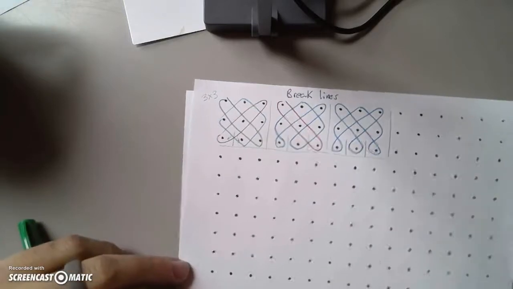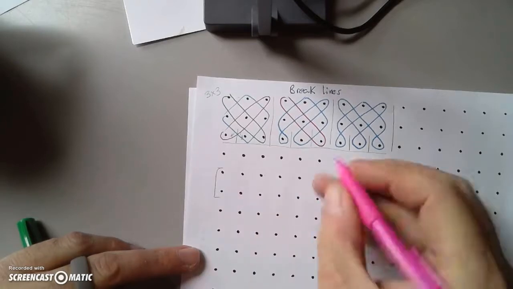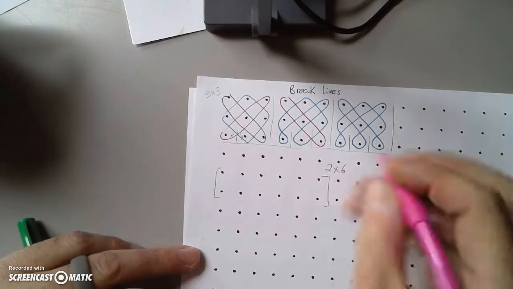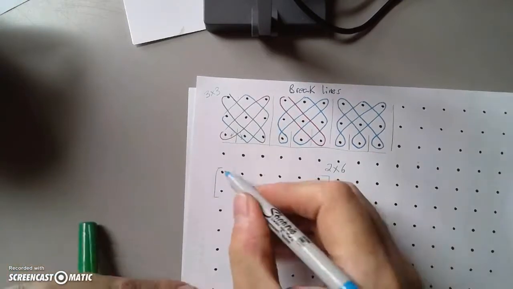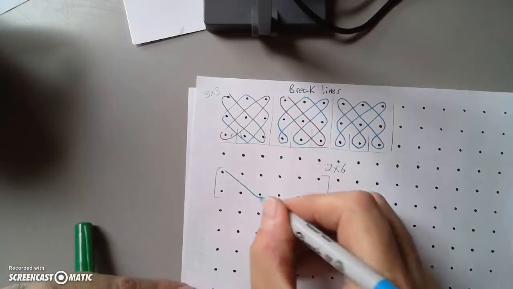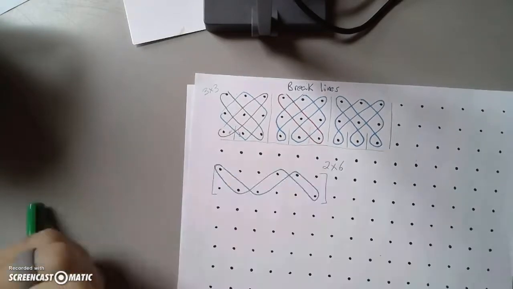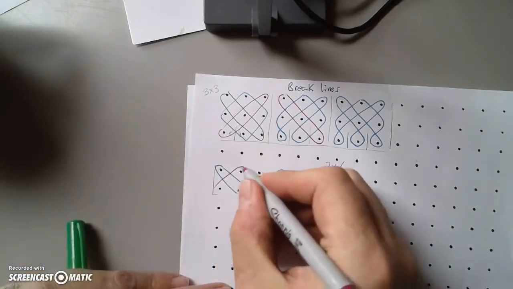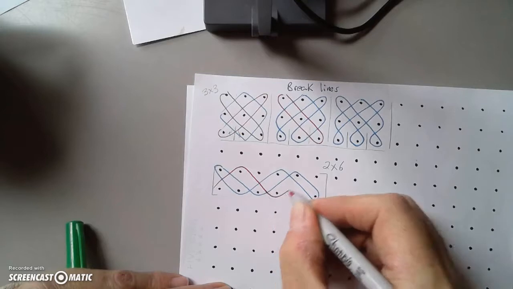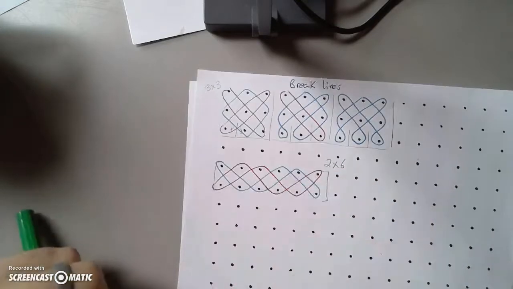Let me show another one here. Let's do a 2 by 6. Now 2 by 6 you would expect 2 curves. 2 is the greatest common divisor. And those curves would look like this. There's one curve. And then here is the other one. So there are 2 curves.